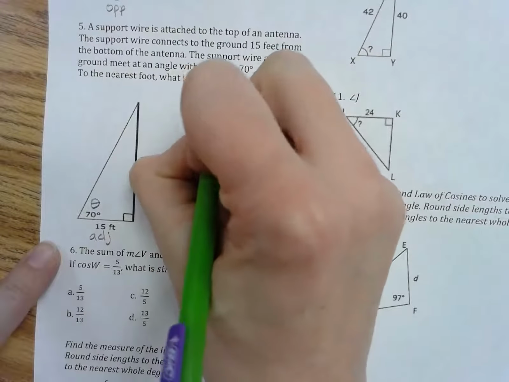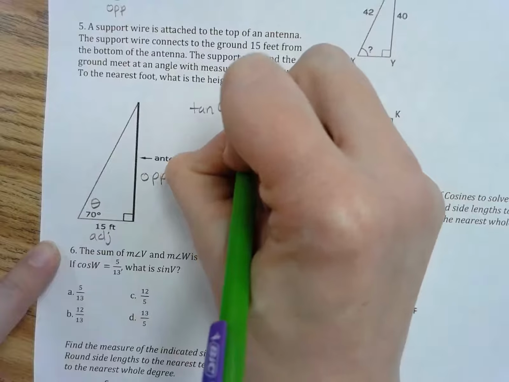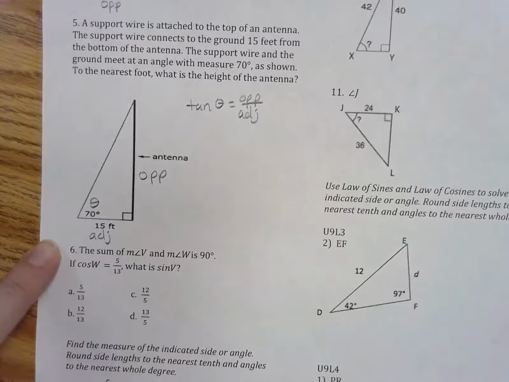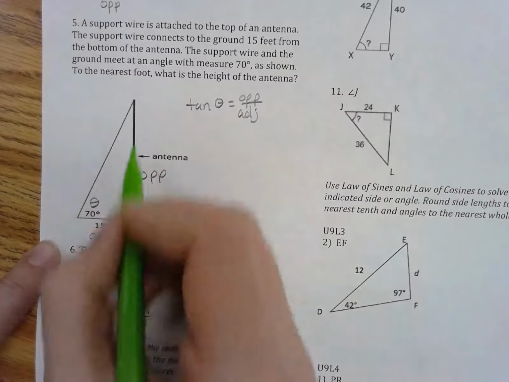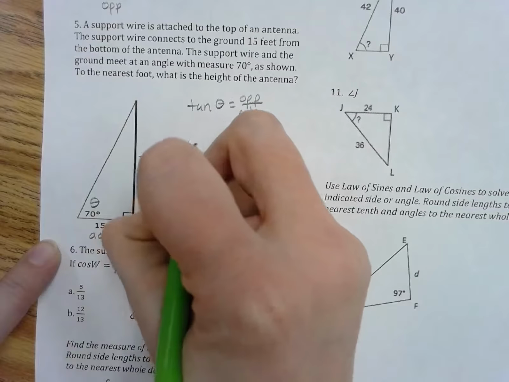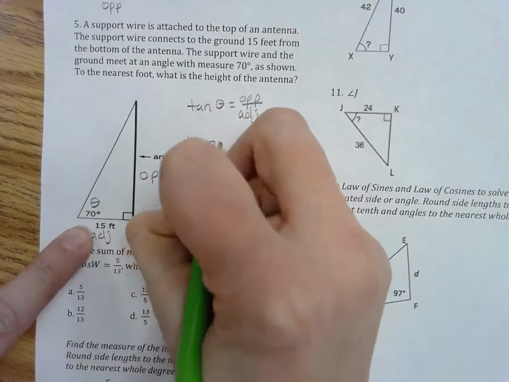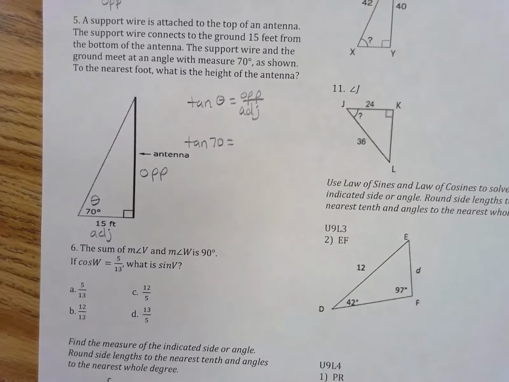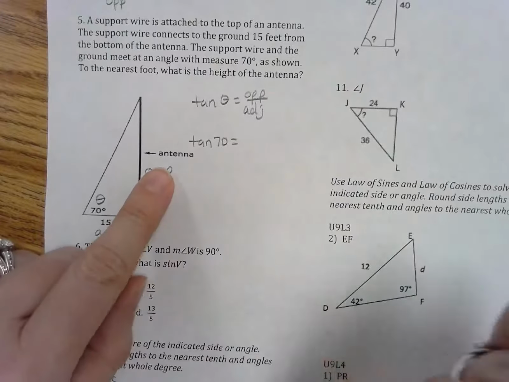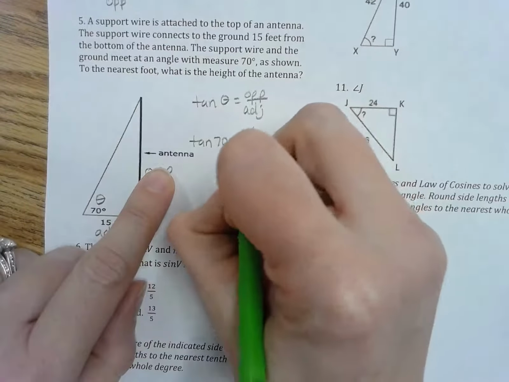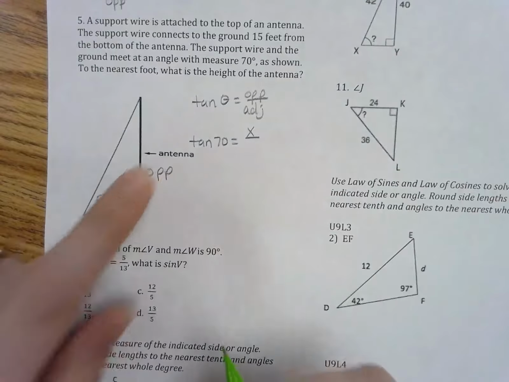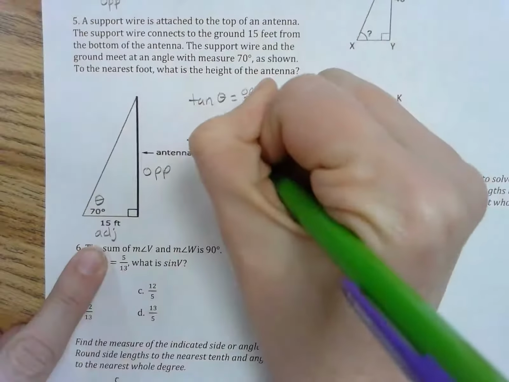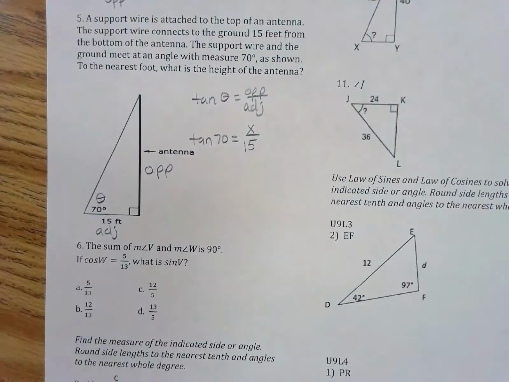So tangent of theta is opposite over adjacent. This is what we will use to help solve for the missing side length here. So tangent of 70, put your theta angle in that place. Opposite, we don't know, so use a variable. I'm just going to use X. You can use A for antenna. You can use any variable. And then our adjacent side is 15.